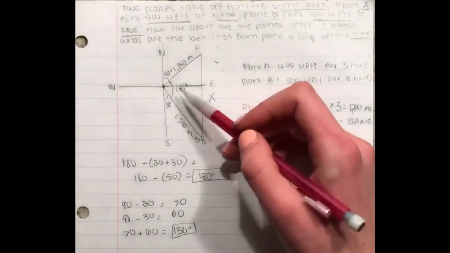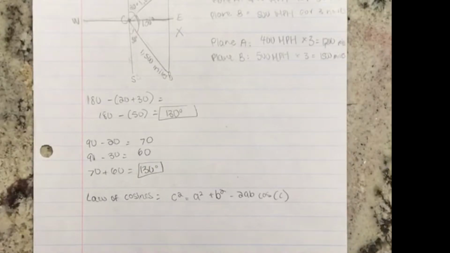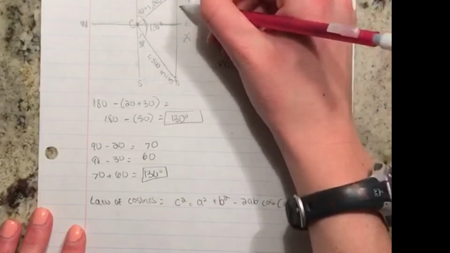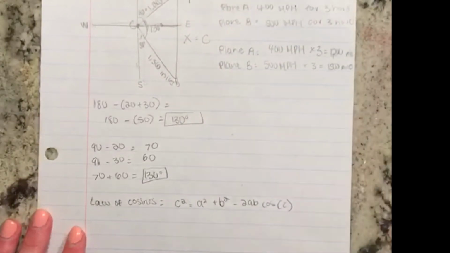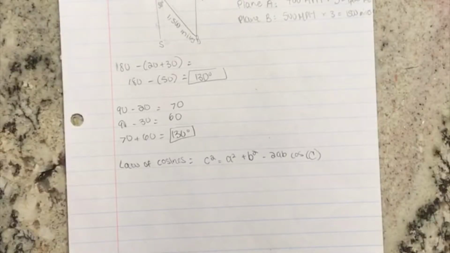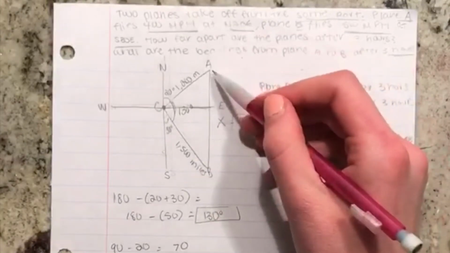Now we have a side, angle, side triangle, and we can use the law of cosines to find the value of x. The law of cosines states that c squared equals a squared plus b squared minus 2ab cos C. For the purpose of this problem, we're going to call the length of A to B, which is x, we're going to actually call it c. It's important to note that the lowercase letters stand for side lengths and the uppercase letters stand for angle measures in this equation. Before we can plug in the values we know, you have to label the triangle.